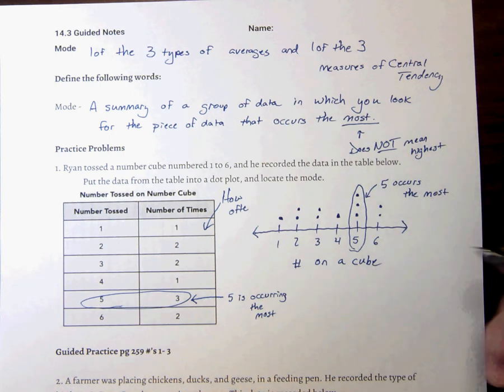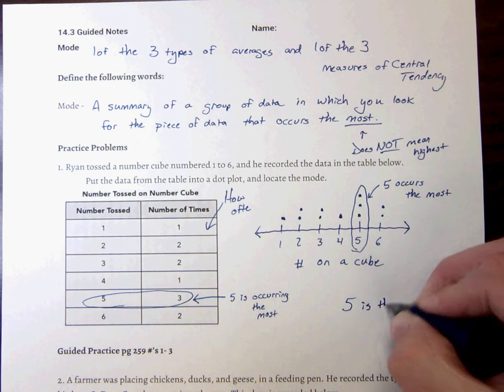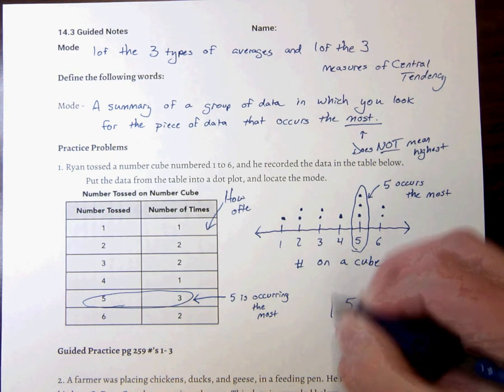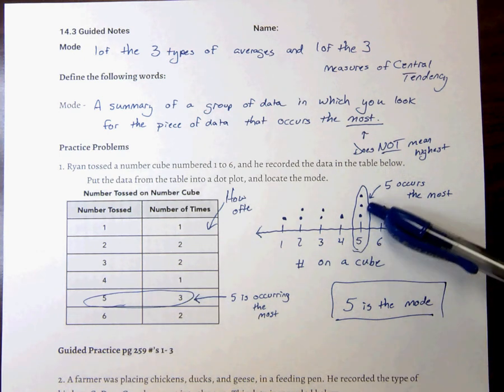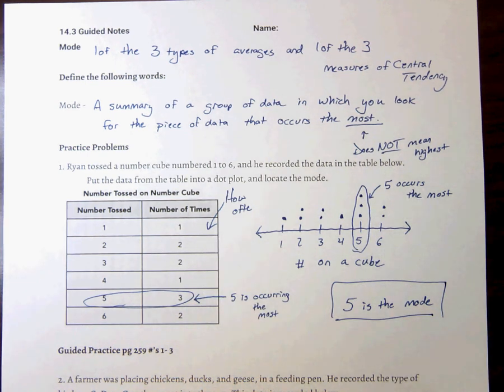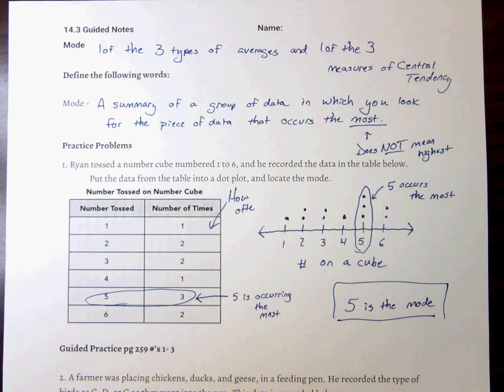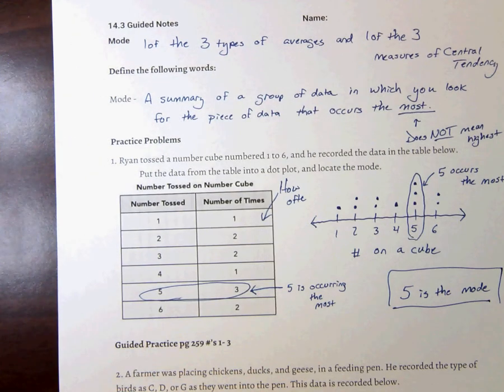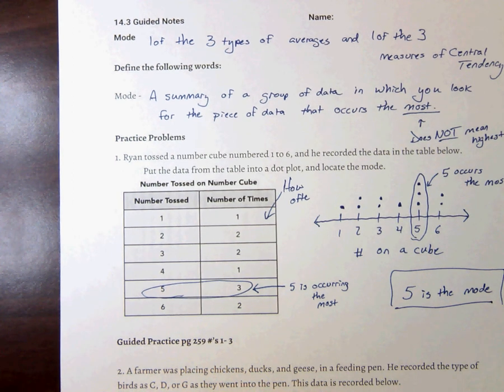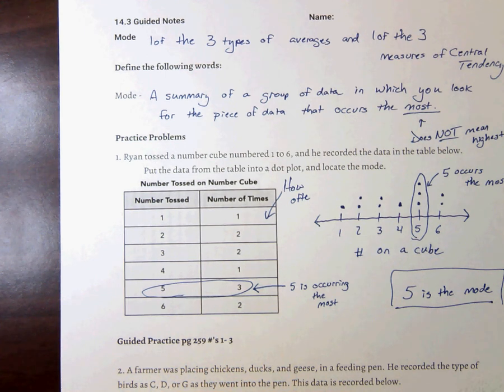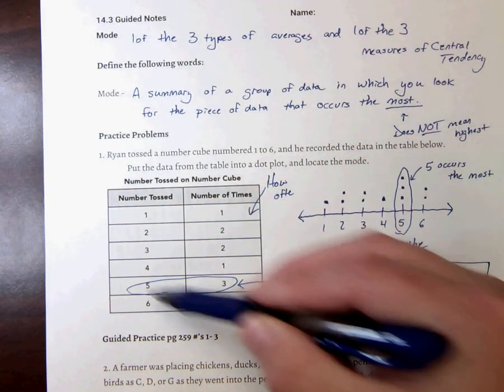Why is 5 the mode? Because it occurs the most. It happened 3 times according to the chart and our dot plot that we made based off of our chart. Now, a couple things to keep in mind. There can be more than one mode, unlike mean and median. If you have a number that occurs the same as another one and it's tied, then you would call that bimodal. You'd have 2 modes, and you can have more than 2 modes also. Now this one only has 1 mode, only 5 happens the most.